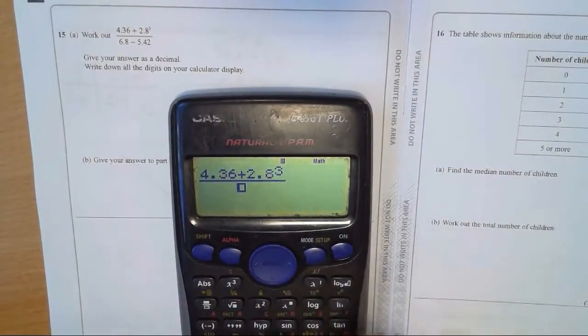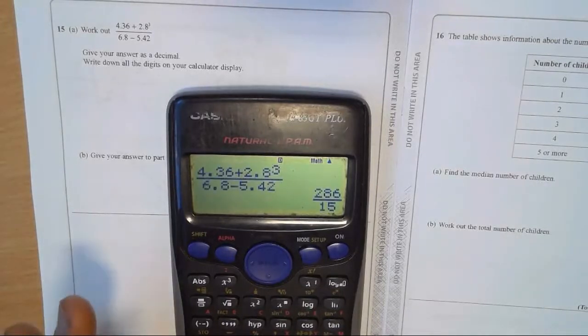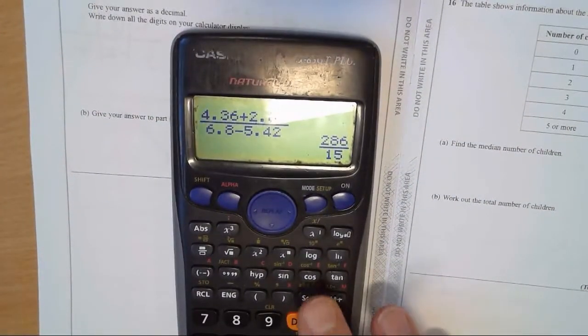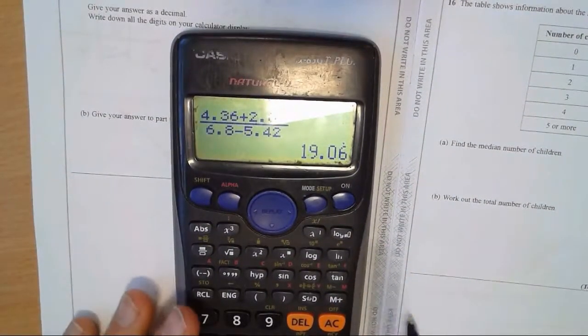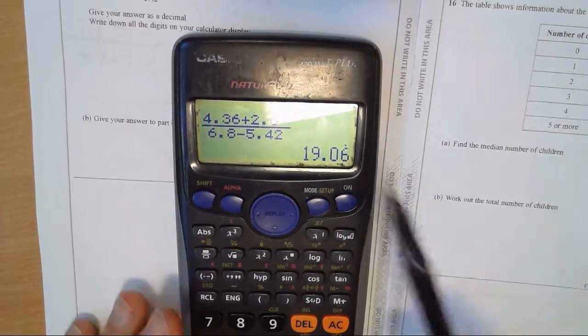And then below, I'm going to write 6.8 minus 5.42, and I've set it up exactly like it is on the paper. I press the equal sign. It says give your answer as a decimal, so it gives it as a fraction. I need to press this button to get it to a decimal. 19.06, and look out, there's a little dot over the 6.